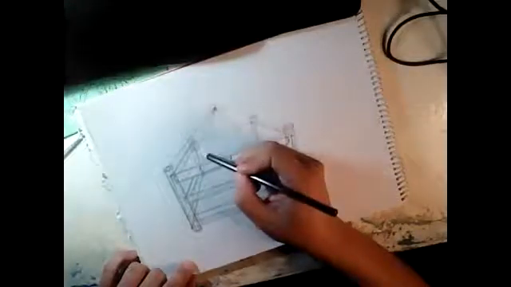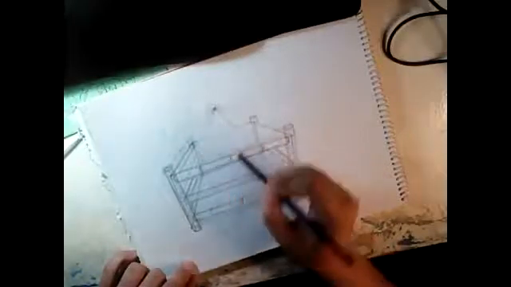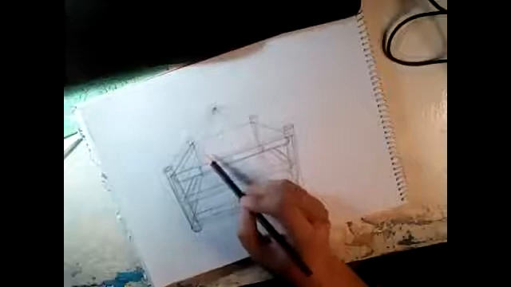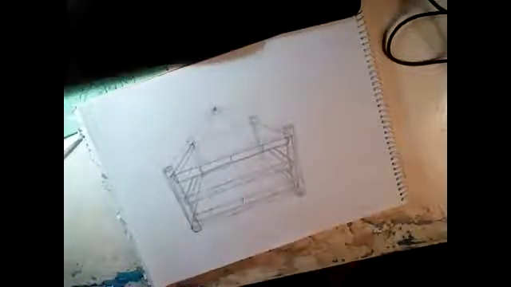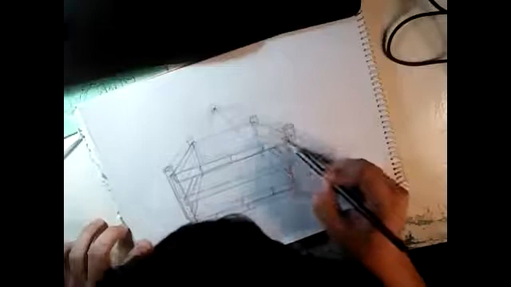So this one, so I'm gonna convert this into a bamboo.